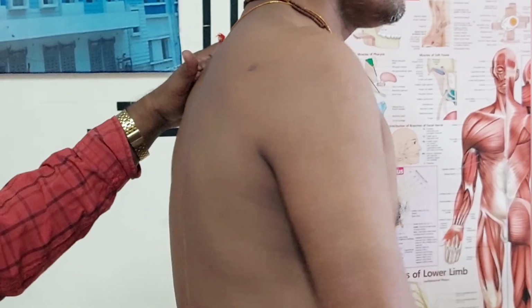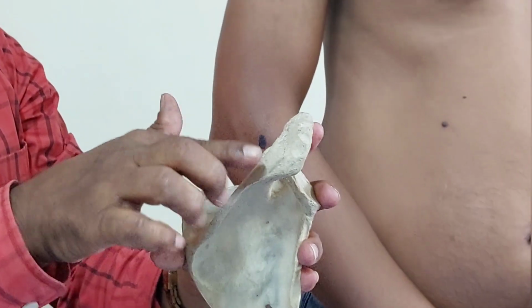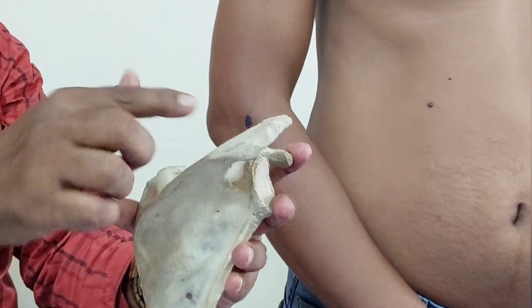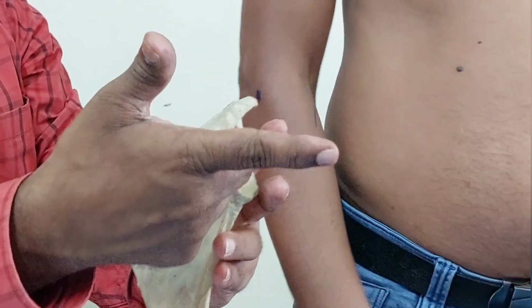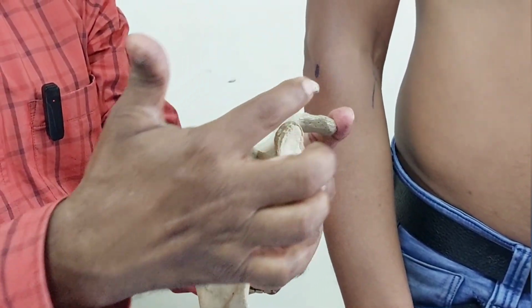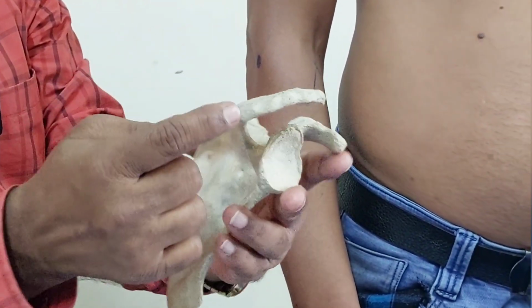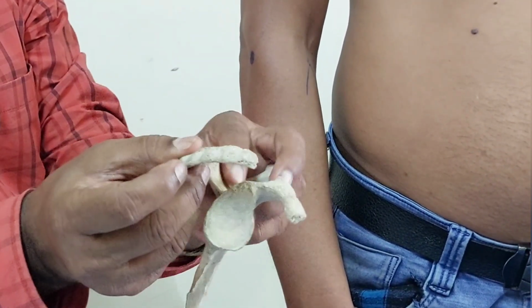The question from the acromial angle: how many borders and surfaces are there of the acromial process? It is having superior surface and inferior surface, and 2 borders, lateral border and medial border, and this one is the acromial angle.